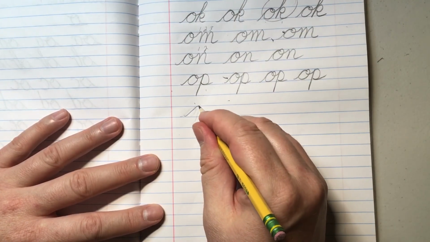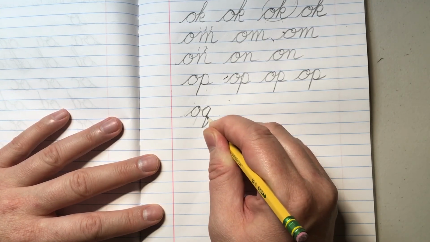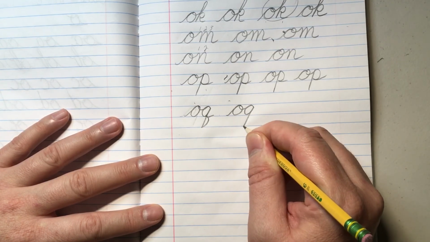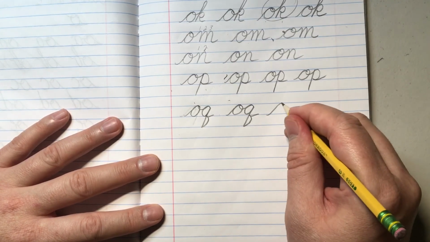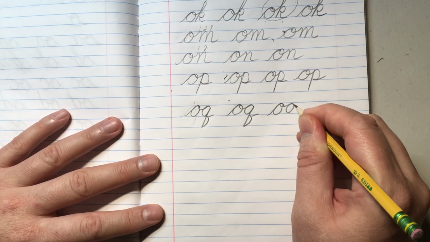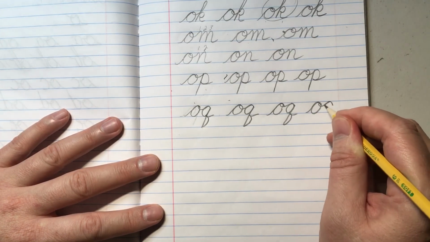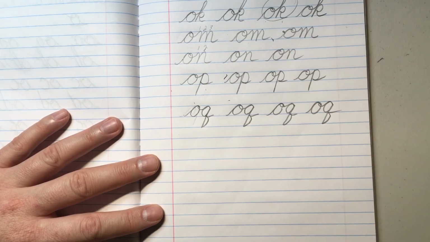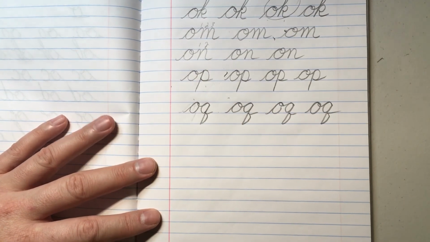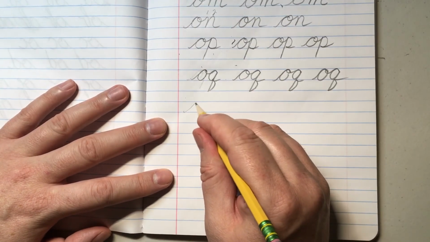So O, Q. This is why we practice over and over and over again. Kids can learn their stroke formations fine, but being fluent in cursive writing is more difficult, especially when it comes to the stroke formations. They have to understand how to connect the letters together, and that is what really takes a little more time.